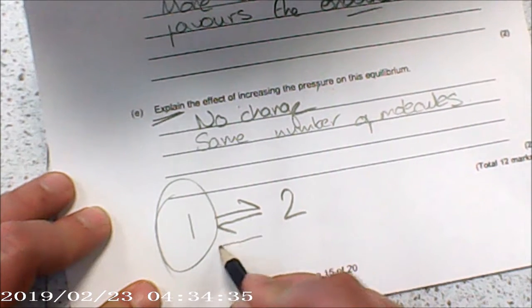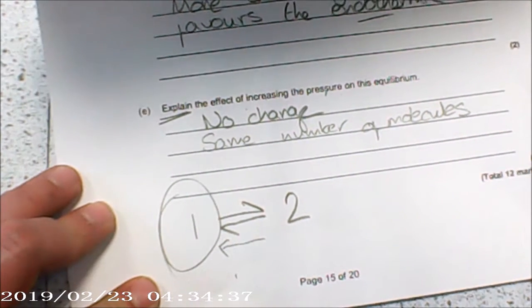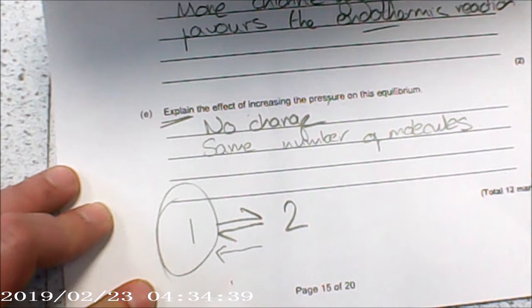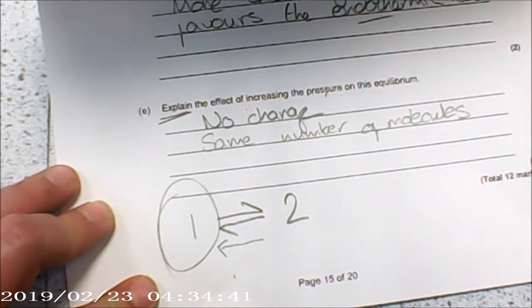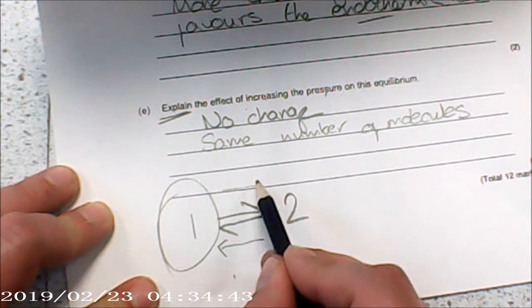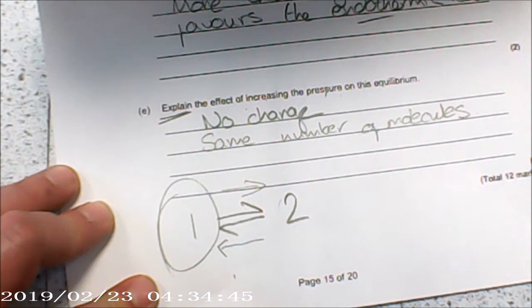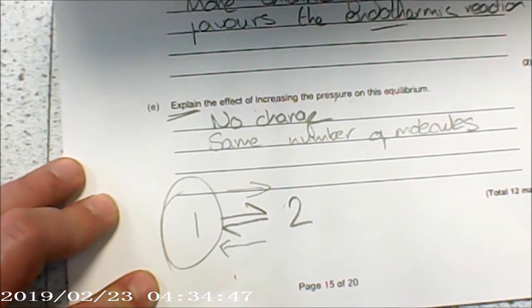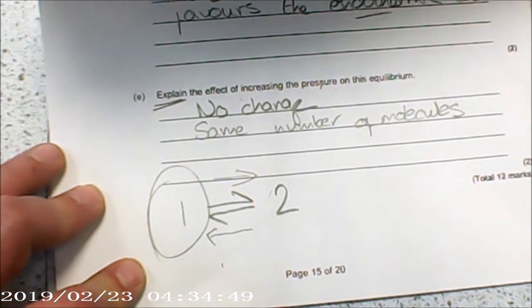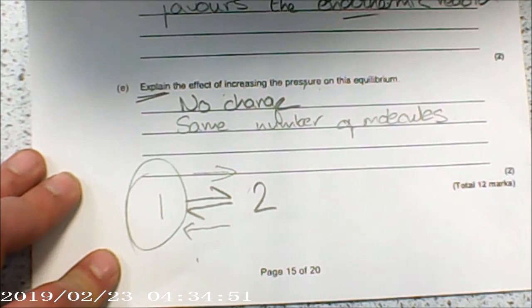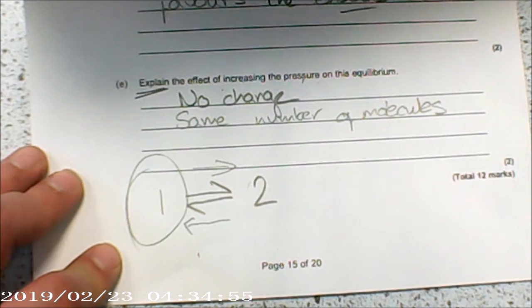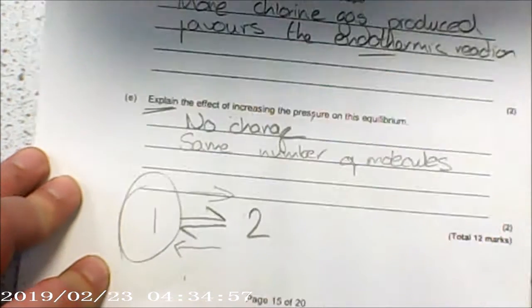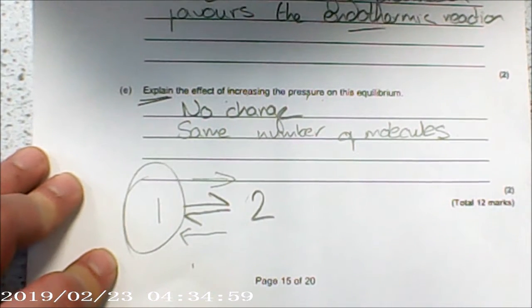So it would favour that backwards reaction, okay, to decrease the pressure. If I decrease the pressure of the reaction, it's going to want to do the forward reaction to make it go back again by making more molecules. Okay, so just remember with Le Chatelier's principles that it's all about going back to where it was. It doesn't like change. It will always try to go back.